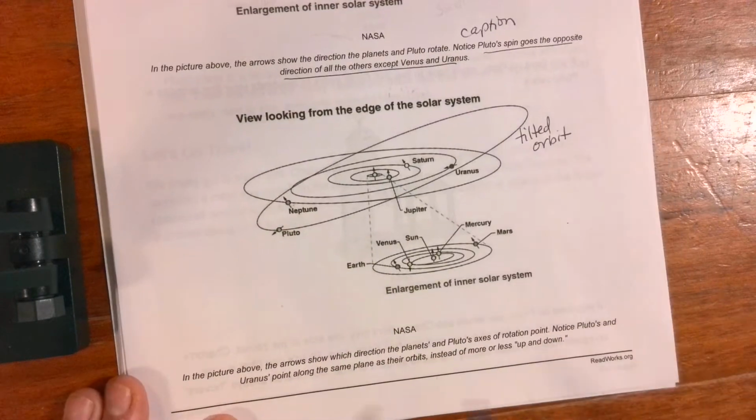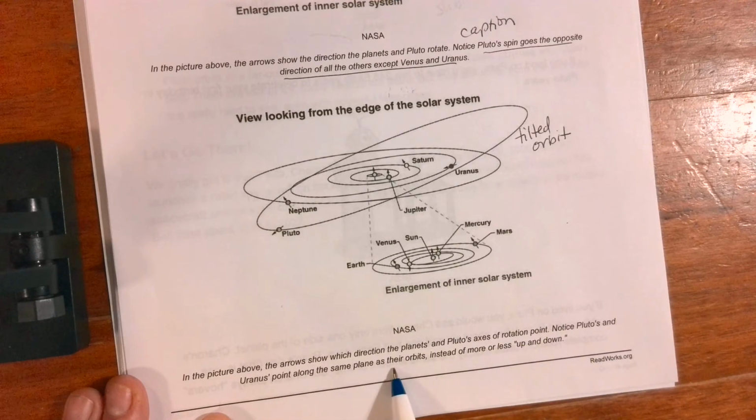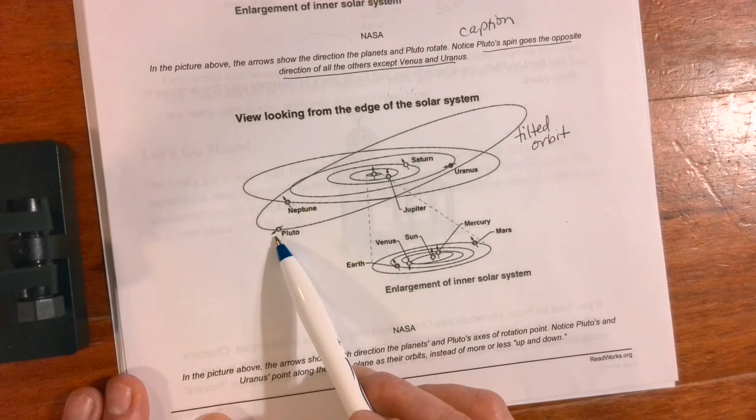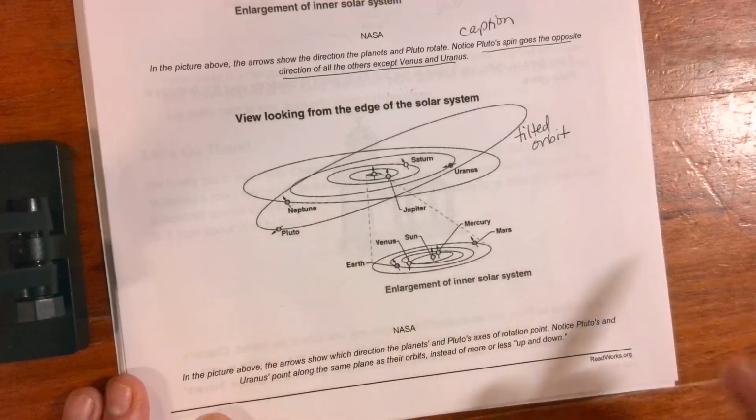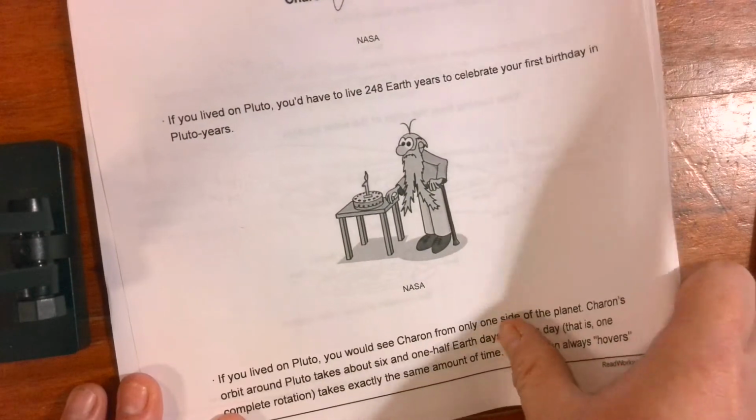And then we have a caption. In the picture above, the arrows show the direction of the planets' and Pluto's axes of rotation. Notice Pluto's and Uranus's axes point along the same plane as their orbits instead of more or less up and down. So if you look at their orbit, it's tilted. Alright, we're going to go to our next page.